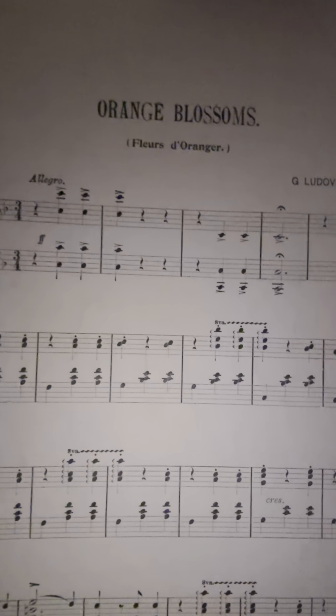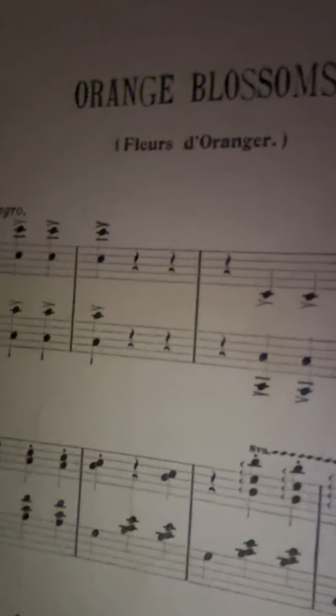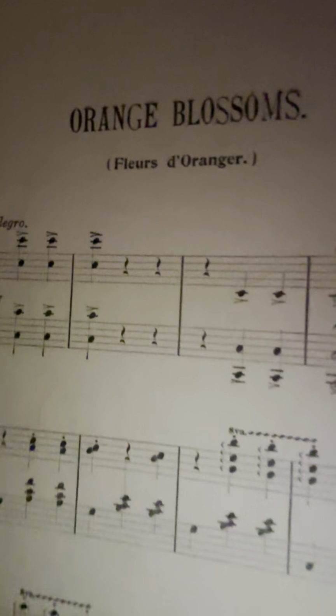Tonight, I'm looking at a piece called Orange Blossoms. It is a waltz. Sometimes there are publications of this that are just called Orange Blossom Waltz. It is the same piece. And here we have Fleur de l'Orange, which is, I guess, the French version. This is by G. Ludovic, it says.